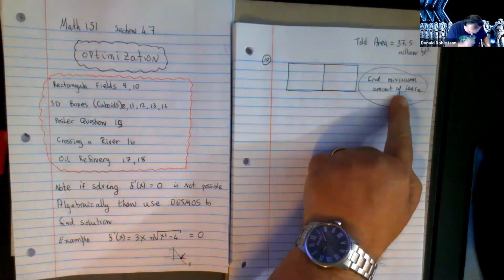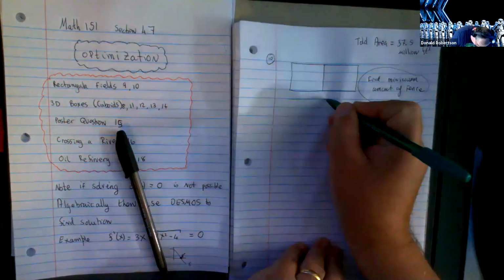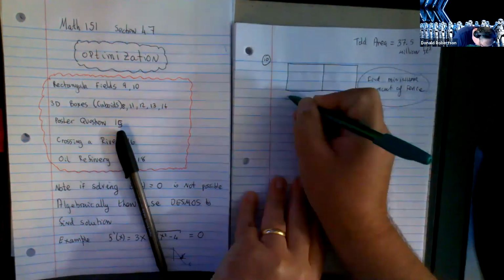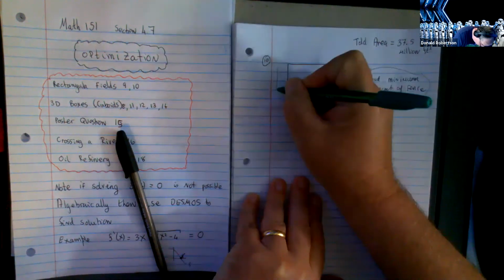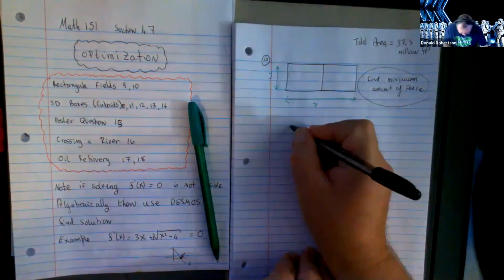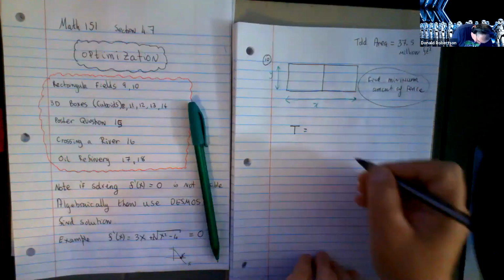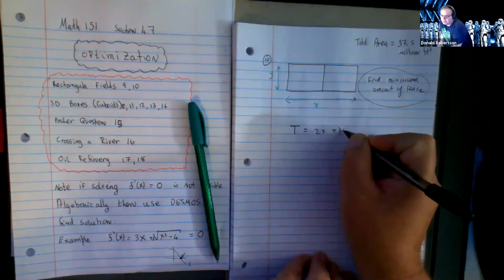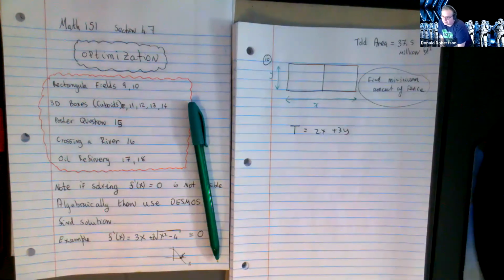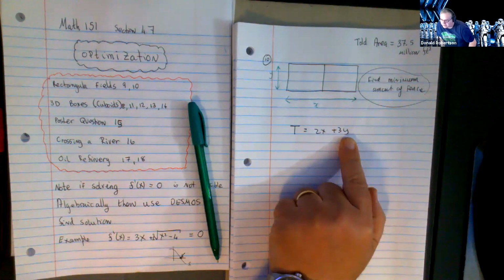So I go to a question like this and I start putting names on things. I'm going to call this distance here X. I'm going to call this distance here Y. And the total amount of fencing that you would need to build this, including the bit in the middle, would be 2x plus 3y. Are you comfortable with where the 2x plus the 3y are coming from? Now, don't I need to find y in terms of x? That's my next goal.